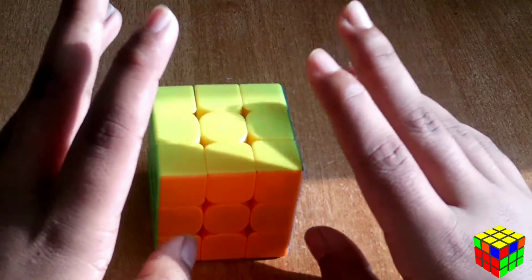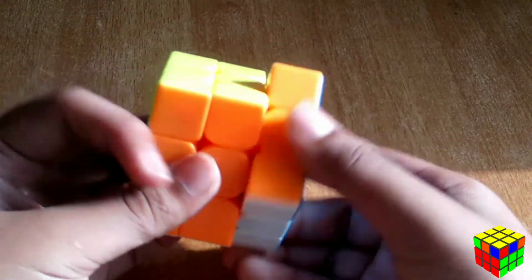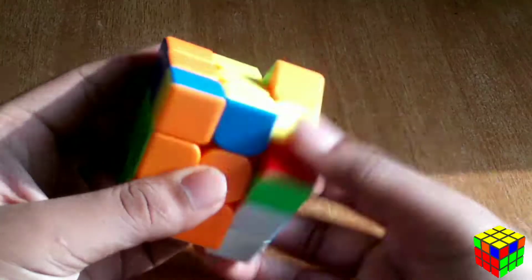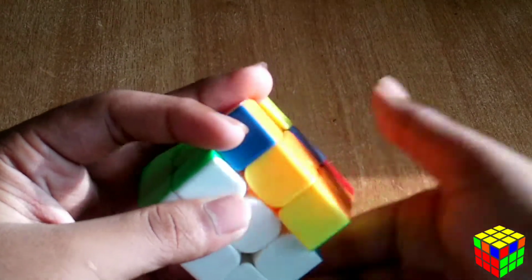So these are the beginner OLL algorithms which are also used by lots of cubers. Even if you want to be sub 20, it can be very helpful.